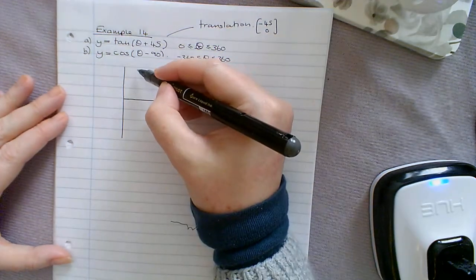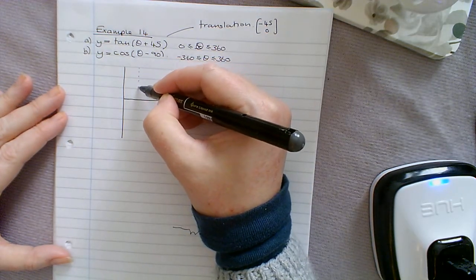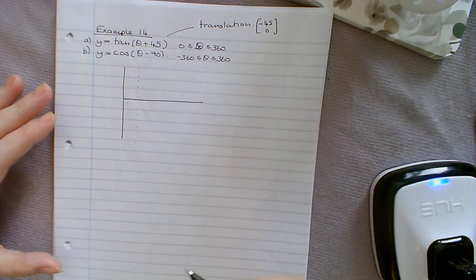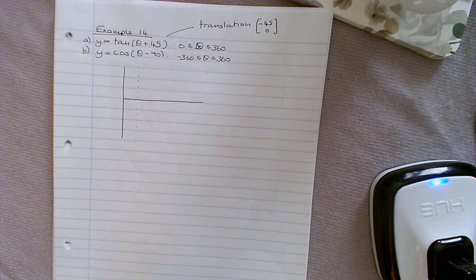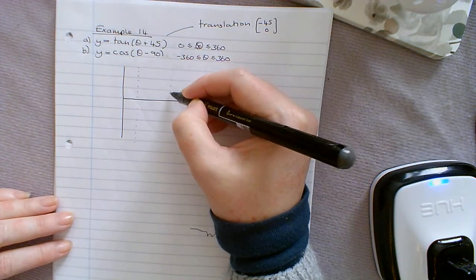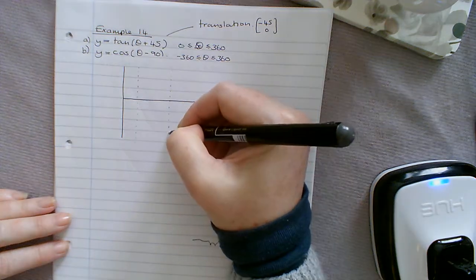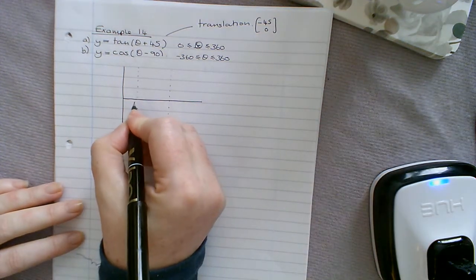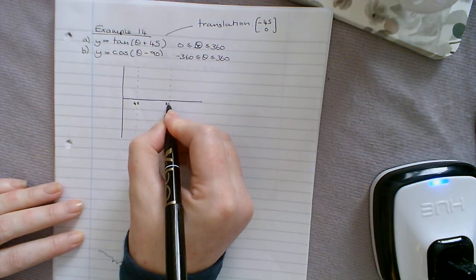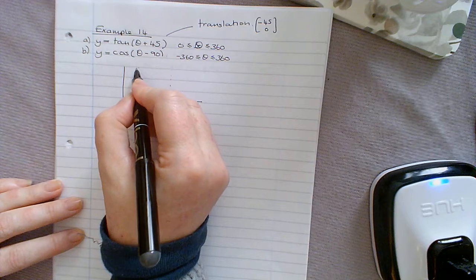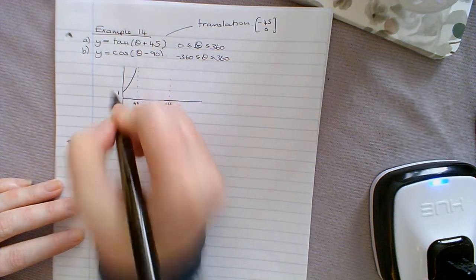So my asymptotes now, instead of being at 90 and 270, they're going to be at 45 and 225. So 45, 225. That's going to come down there, and it will go through 1.